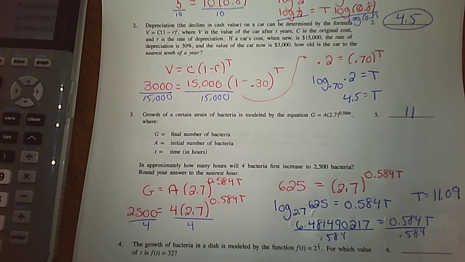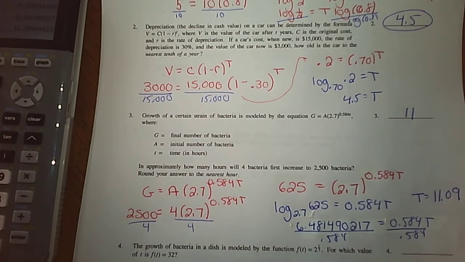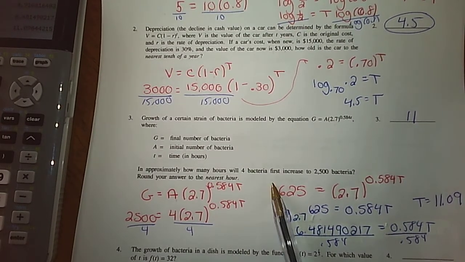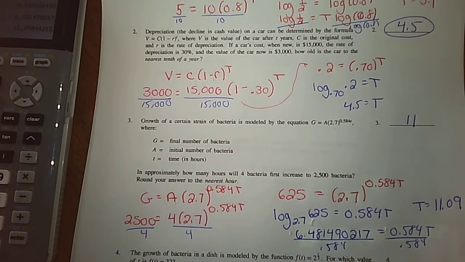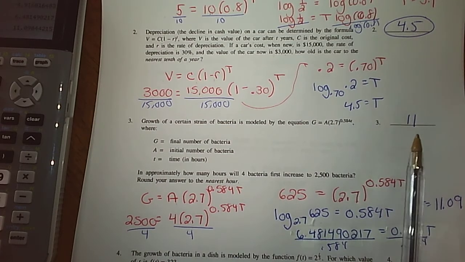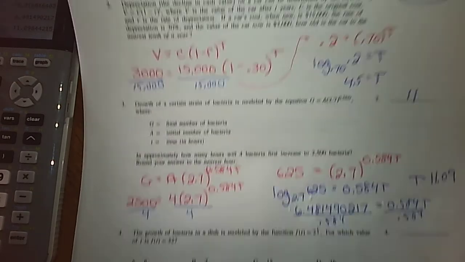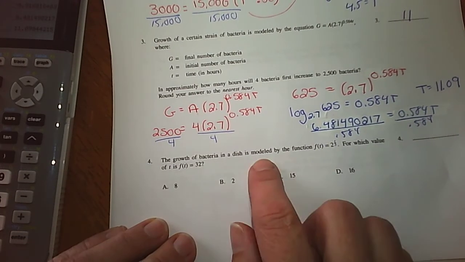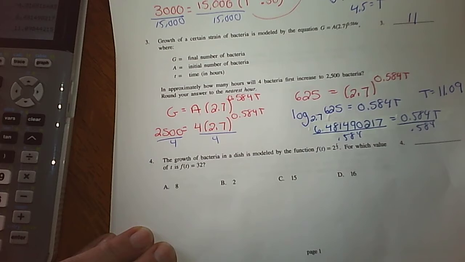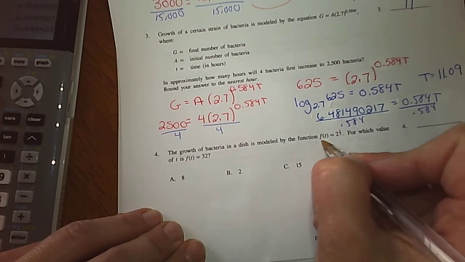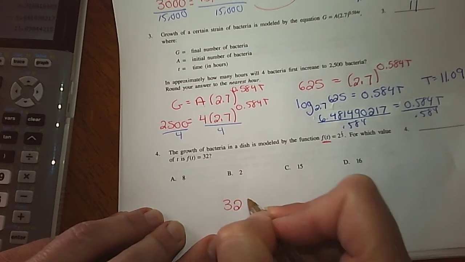The computer system had 12 down because they thought that if you left it at 11, you wouldn't quite reach 2,500, right? But I would accept the 11 on that one because the wording's bad. So even though I marked you guys all wrong, I would accept that as correct. Okay, next one down. The growth of bacteria in a dish is modeled by this equation, for which value of t is f of t equals 32. So that means they want us to put 32 right there.